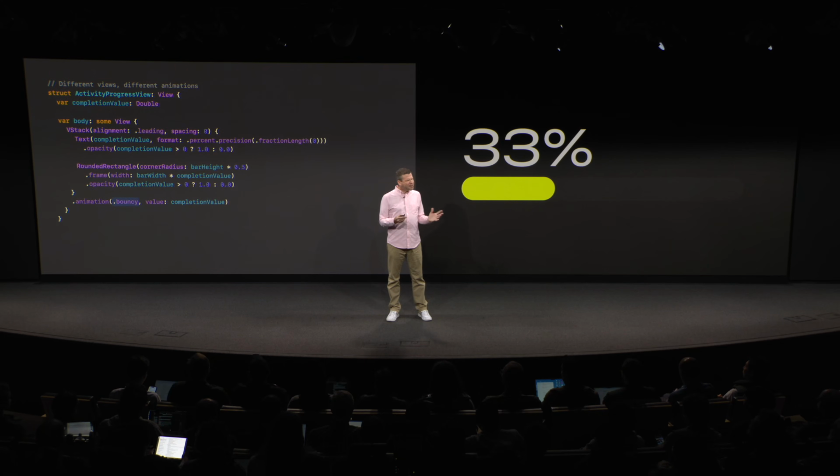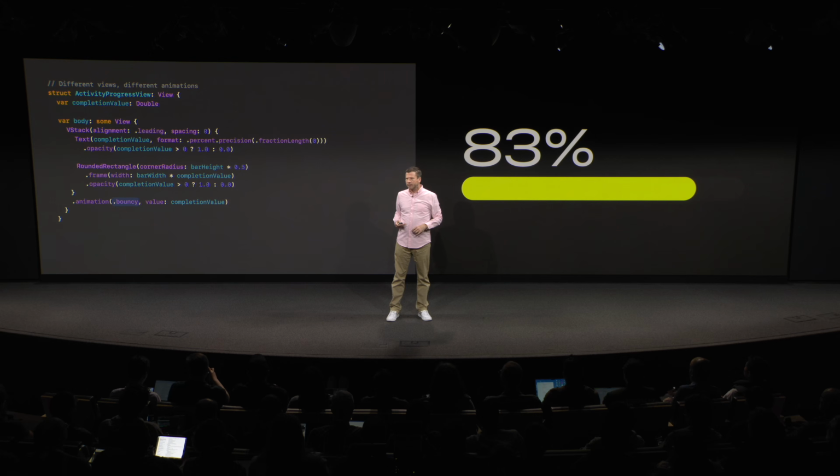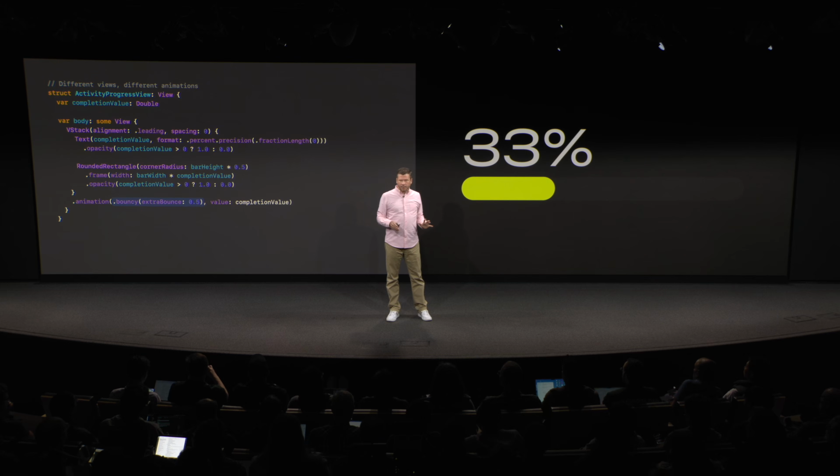For example, it would add a touch of celebration if the bar bounced a bit when it increased. I can do that by passing bouncy to the animation modifier. Here's what that looks like. The green bar oscillates just a bit before settling to its new value. I can even add some extra bounce. Check out what happens now. The bar has a fun bounce.